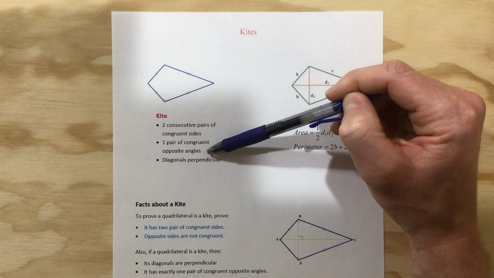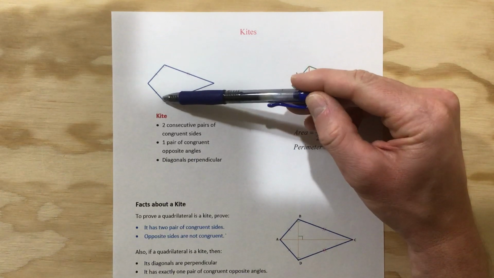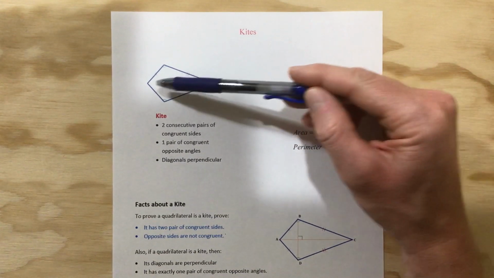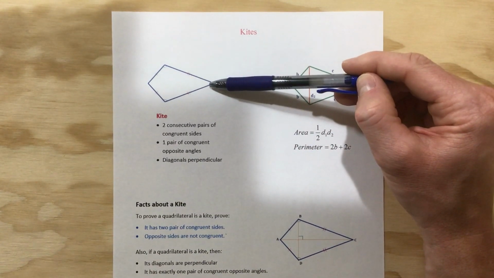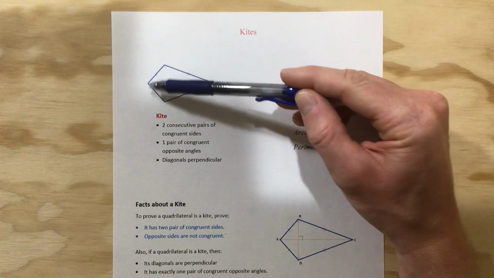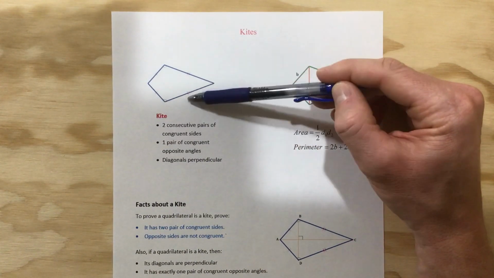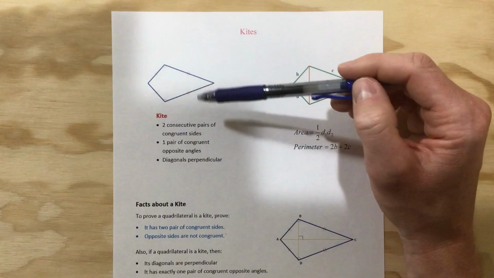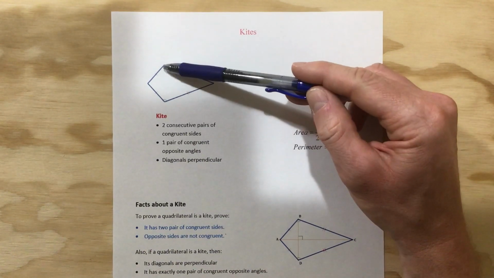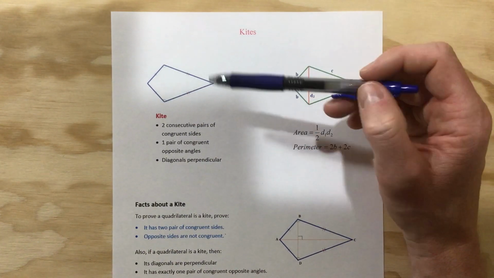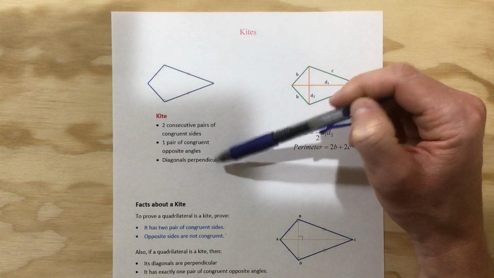It's got one pair of congruent angles. Those angles are congruent. These angles are not. That looks like it's obtuse, and that looks like it's acute. These angles are congruent. These sides are congruent, and these sides are congruent, meaning for sides to be congruent, they're the same length. For angles to be congruent, they're the same measure. We also know that the diagonals are perpendicular.